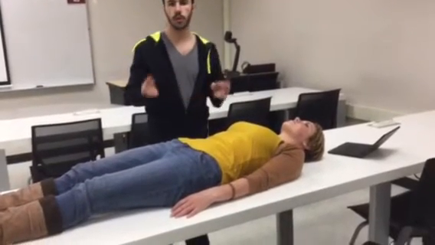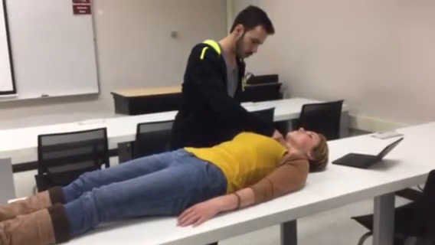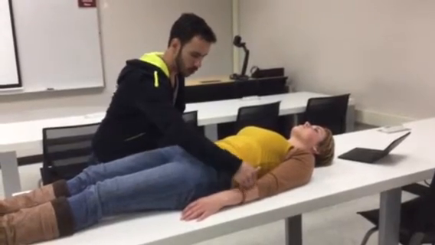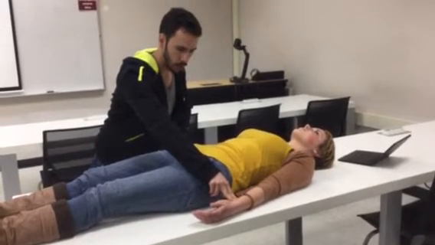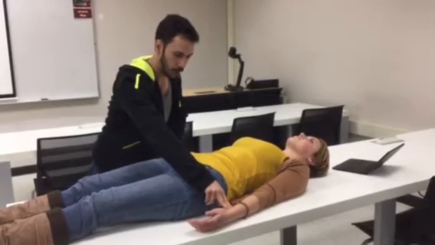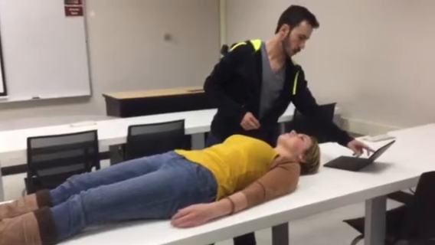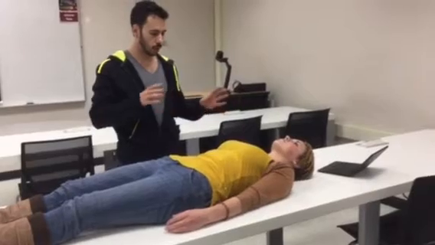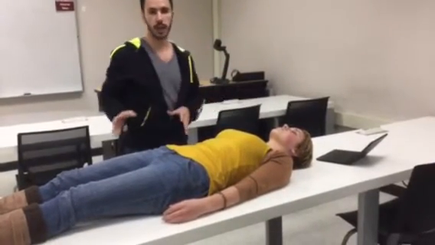Now we want to determine circulation. We want to palpate the carotids. I feel a pulse. You want to palpate the skin to make sure it's nice and warm. You want to palpate the radial. Okay. Yes, she does have a pulse. From there, now we have to move on to our history taking. There's no one else here to tell us more about what happened. So now we have to move on to our secondary assessment.